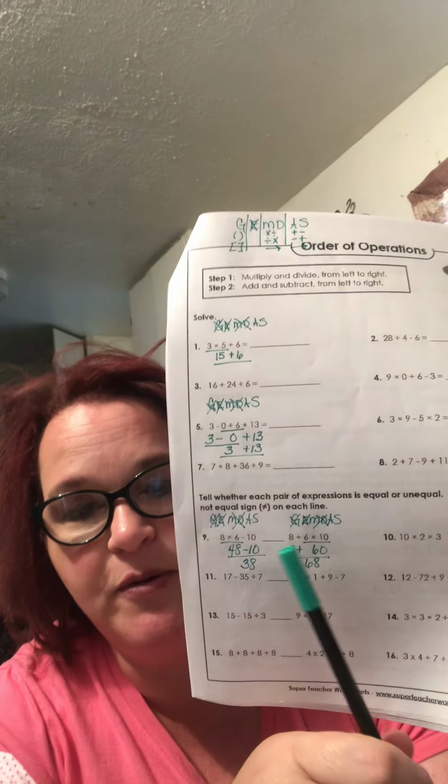Okay, now the second part, do I have grouping? No. Exponents? No. Multiplication or division? Yes. I have 6 times 10, which is 60. And then I have 8 plus 60, which is 68. Okay, so now that I'm done with both GEMDAS, I'm not done with my problem.